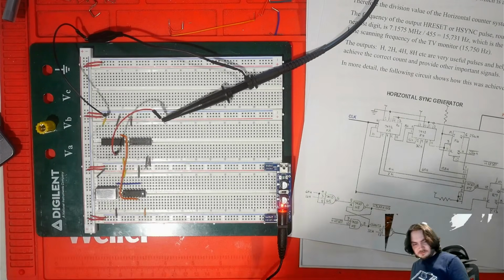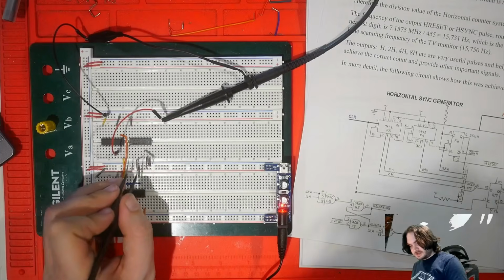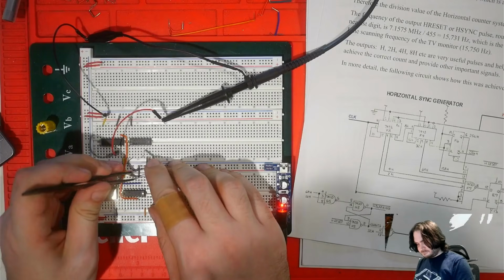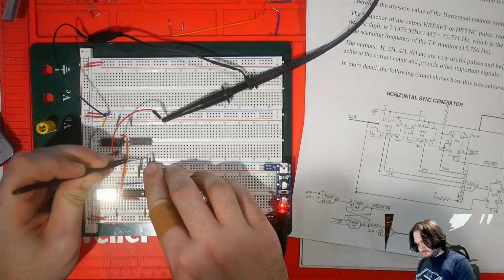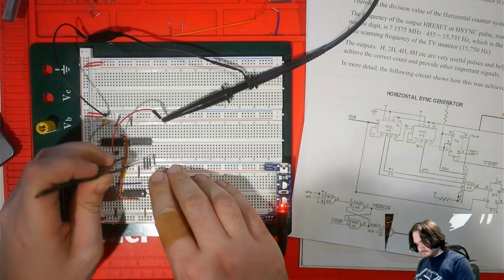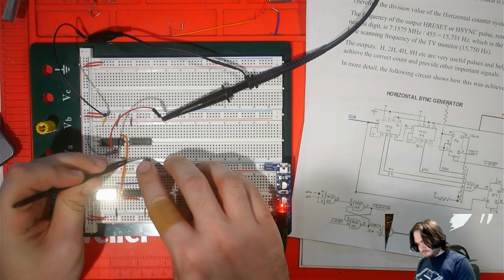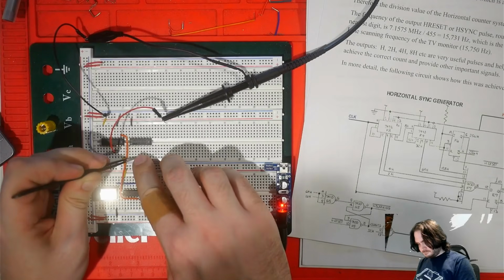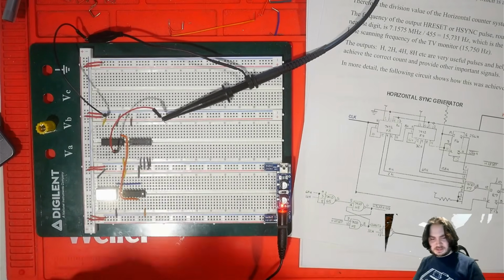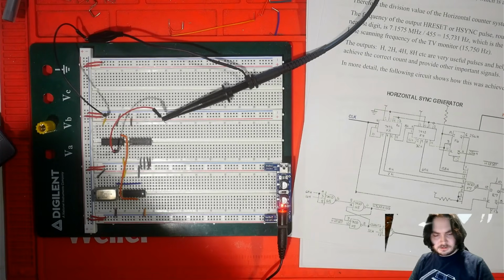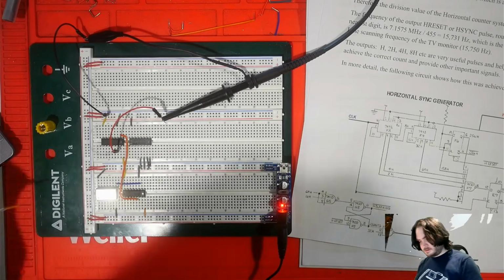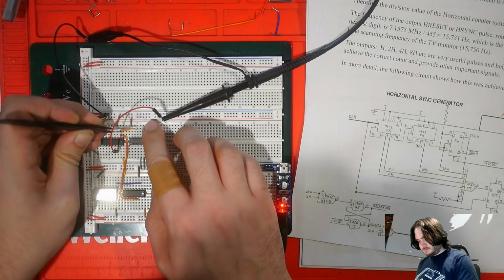So 1, 2, 3. And then we take inputs from here.